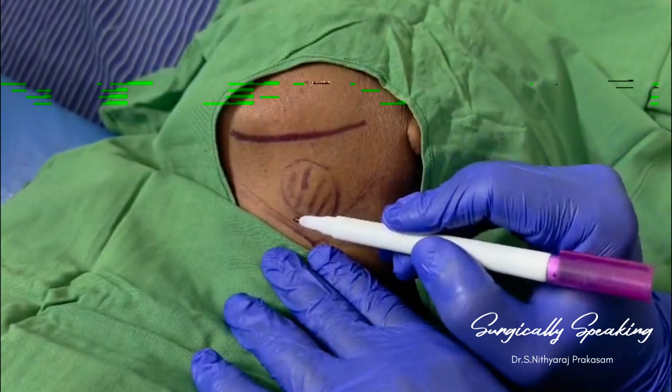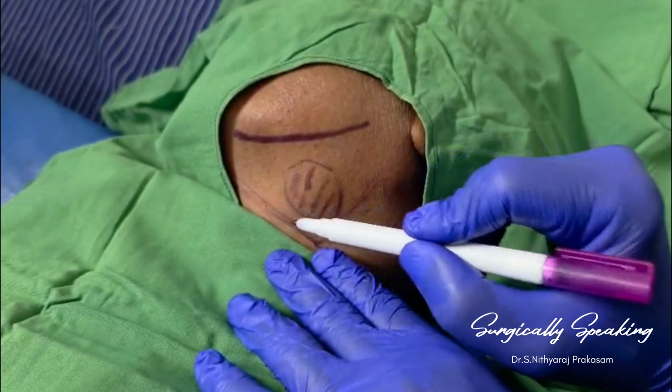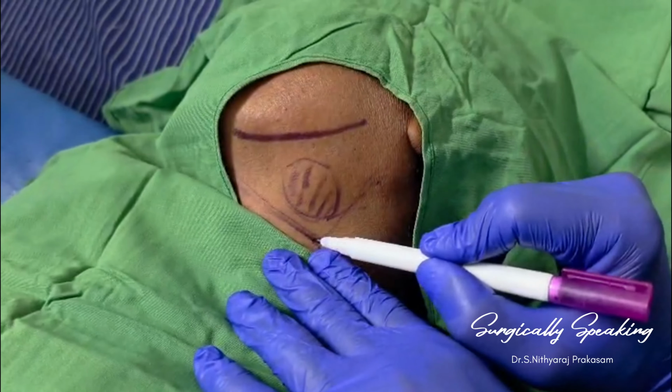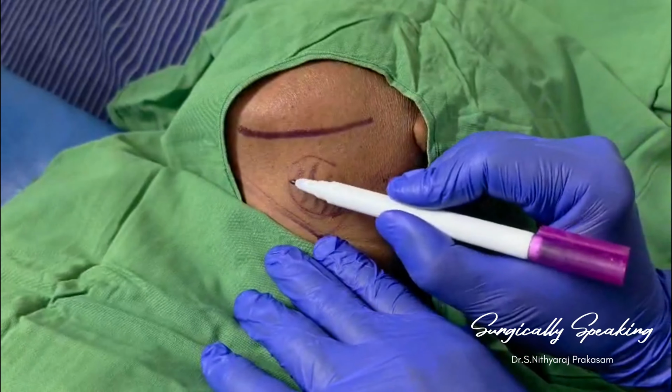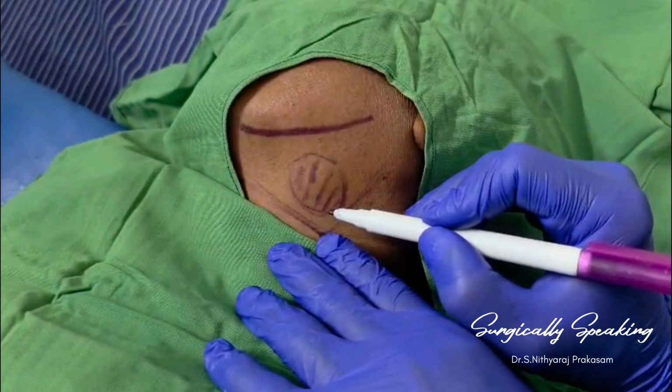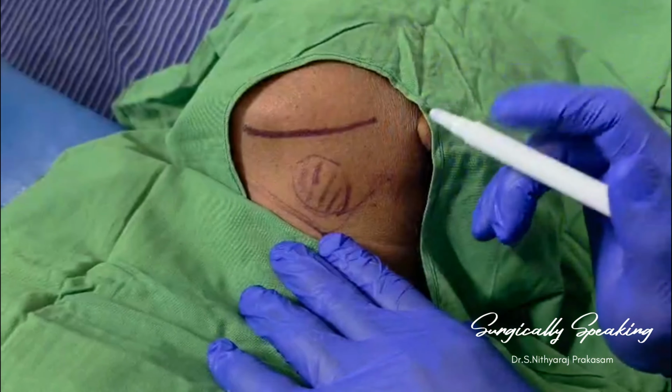Digastric, you all will know, has two bellies, anterior belly and posterior belly. In between you have the digastric tendon. So this swelling is exactly lying in the submandibular triangle, otherwise called the digastric triangle.